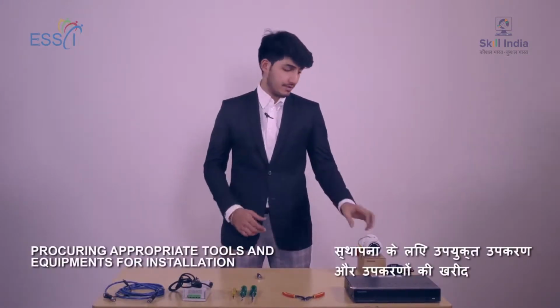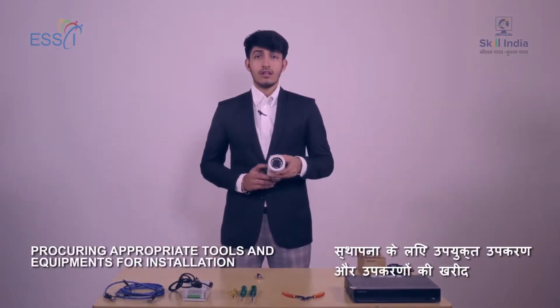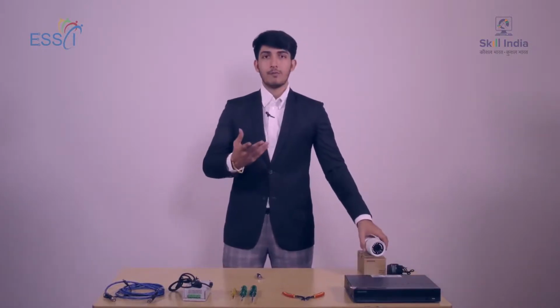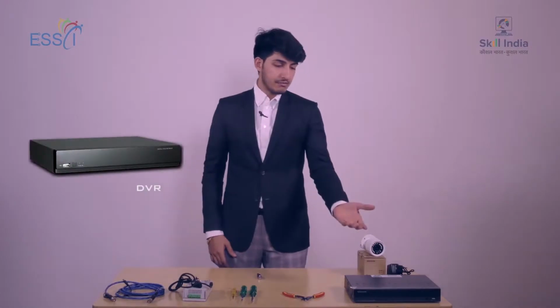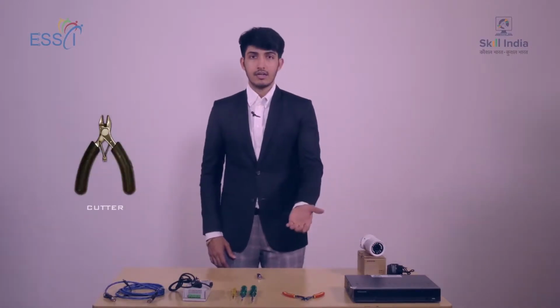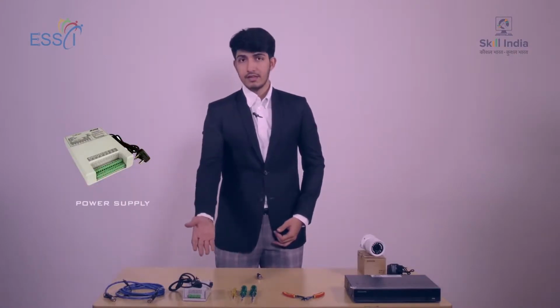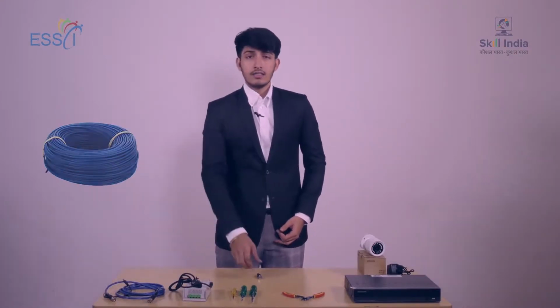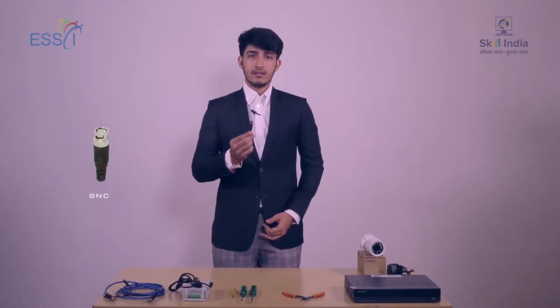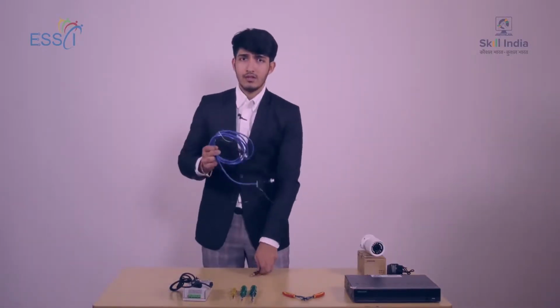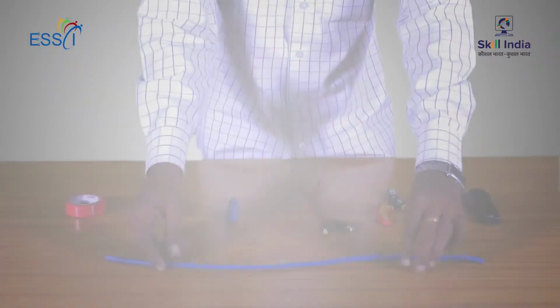After visiting the client's place, we have decided to put a bullet camera. Now let me tell you what all the equipments we require to install a bullet camera. First of all, we will require a digital video recorder, then a cutter, different sizes screwdriver, a power supply and a cable. The cable is connected with a BNC connector. Now let me show you how we connect the cable with a BNC connector.